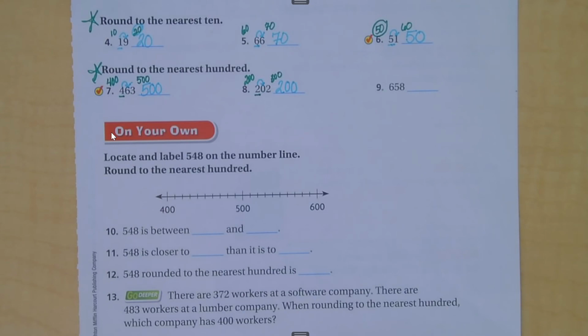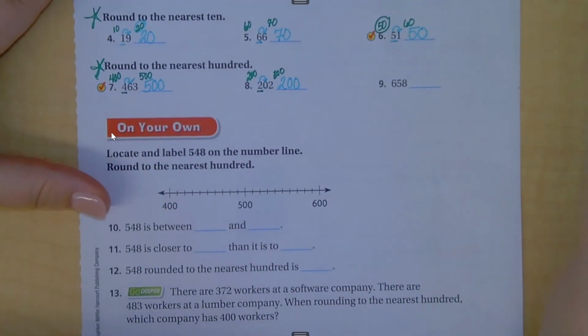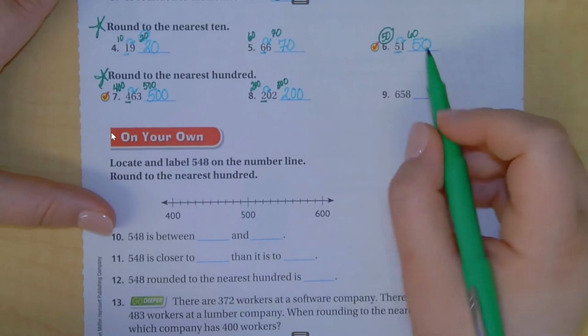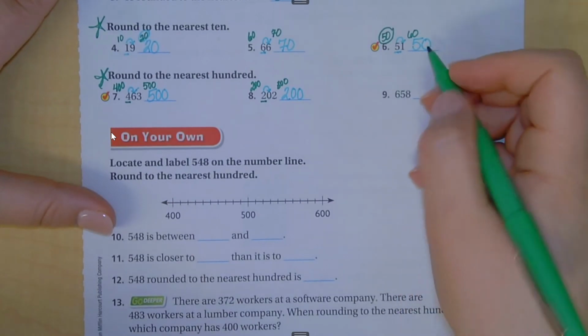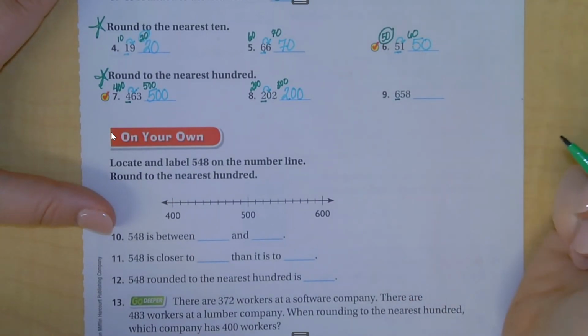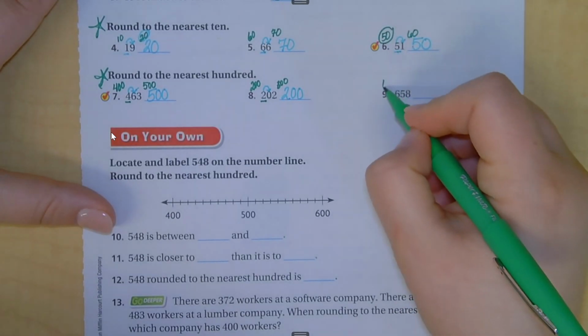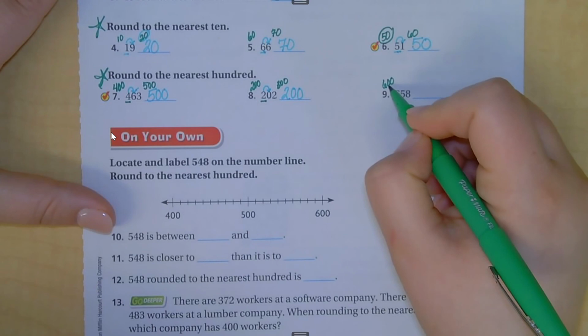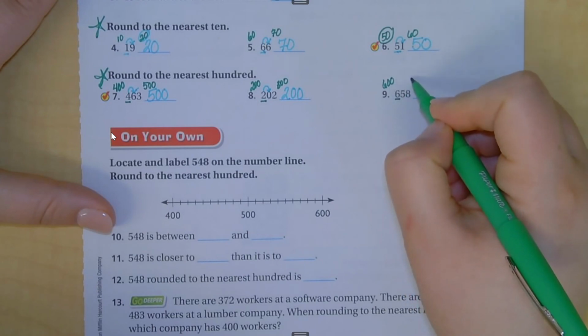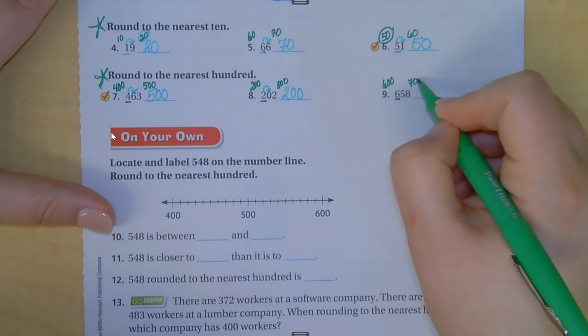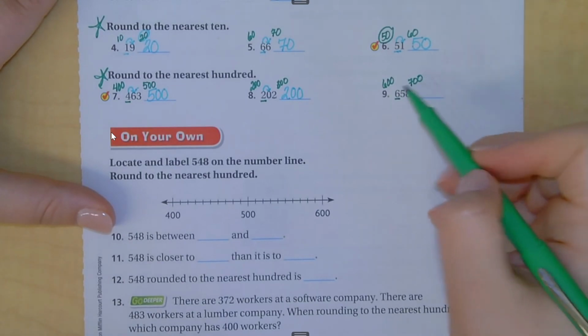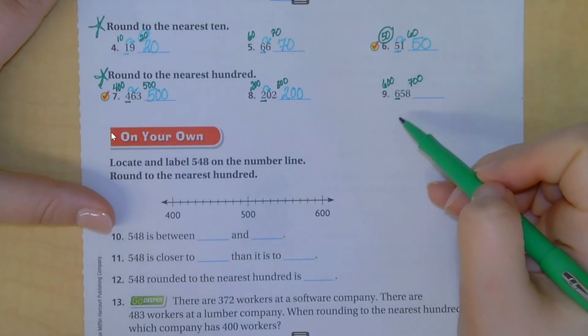All right, so depending on which way you did, hopefully you were able to find your answer. Let's see. 658, I'm going to find my hundreds place right there. Boom. And I'm going to think, okay, well, what's the 100 directly below this? That would be 600. And if I'm counting by hundreds, 600, 700 is the next one. So I know this number is between 600 and 700.